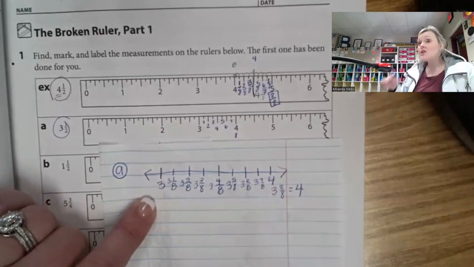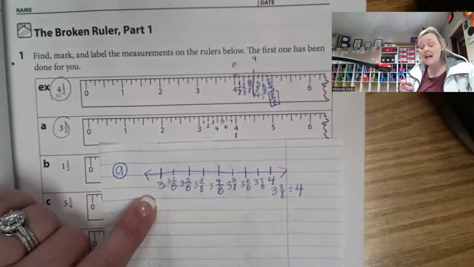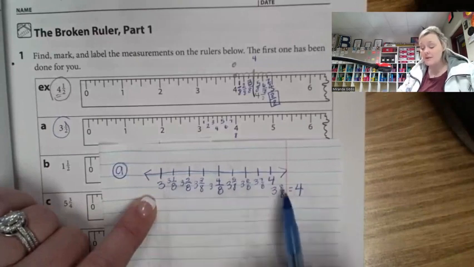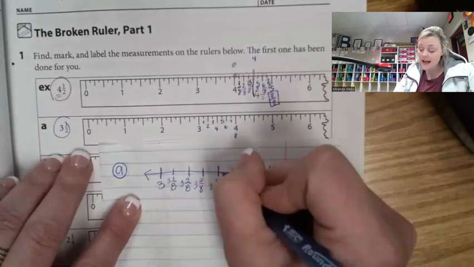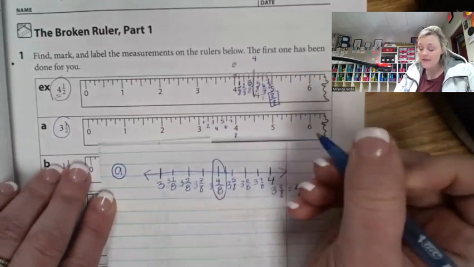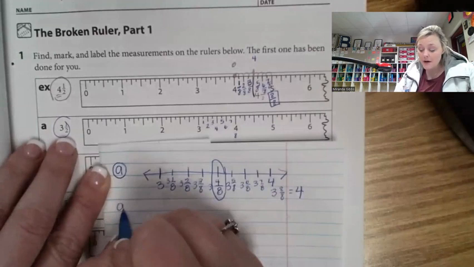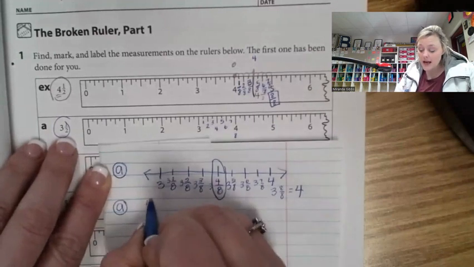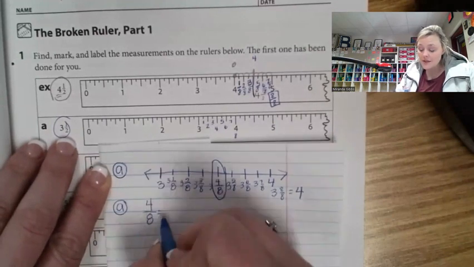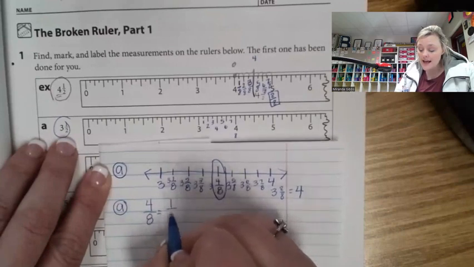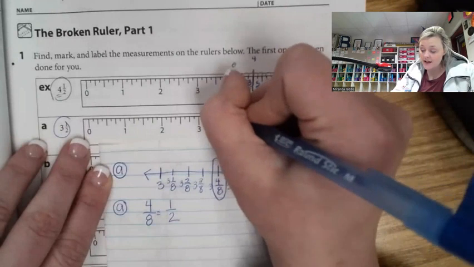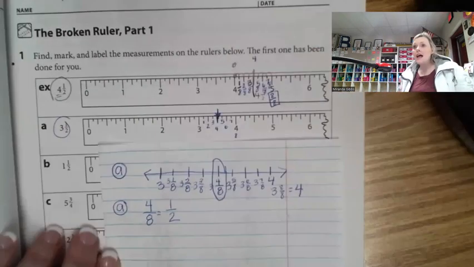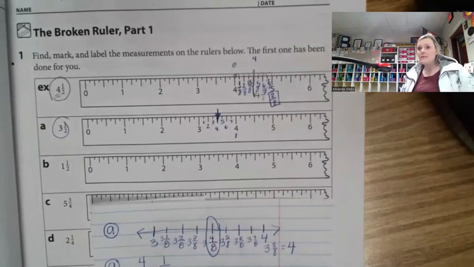All right, do that for letter A and make sure that you've numbered or labeled each one of them. To find halfway would be 1/2. 4/8 is equal to 1/2. So again, on my paper, I can write 4/8 is equal to 1/2. So on my worksheet, I can just find it right here. Maybe I put a star, and then we can go to letter B.